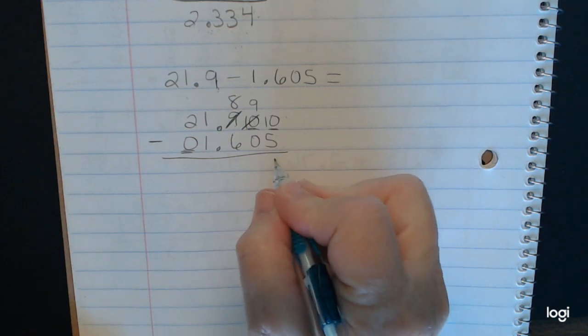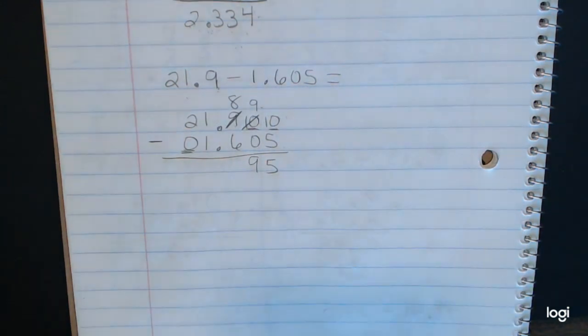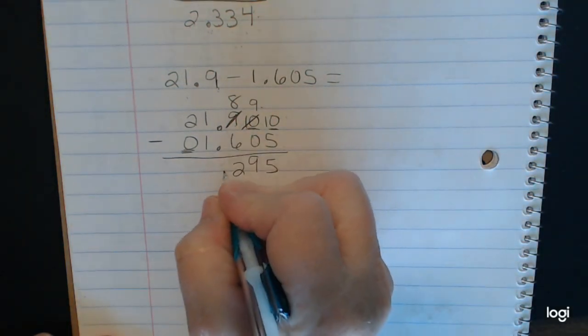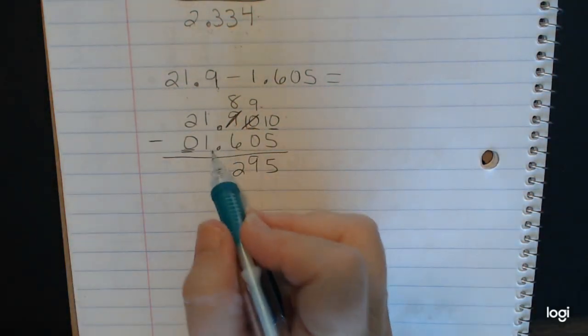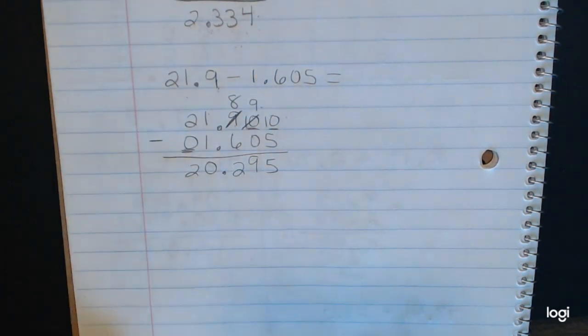10 minus 5 is 5. 9 minus 0 is 9. 8 minus 6 is 2. Bring my decimal down. 1 minus 1 is 0. And 2 minus 0 is 2.